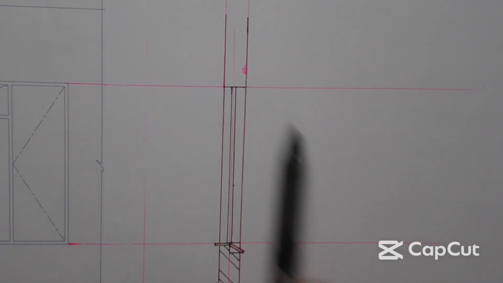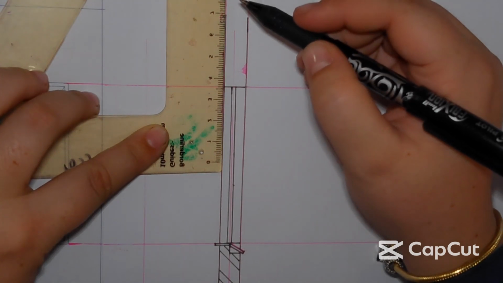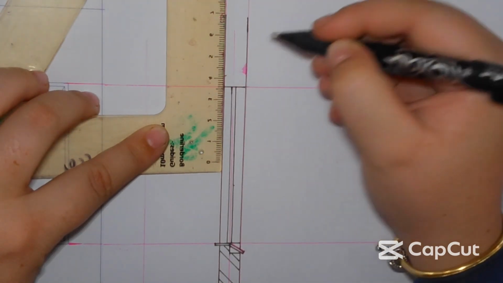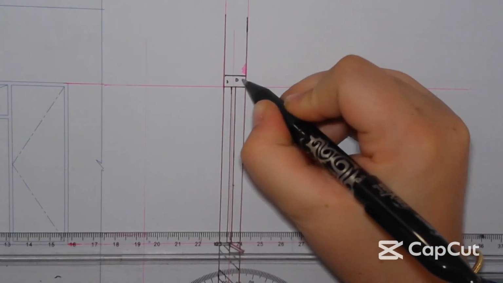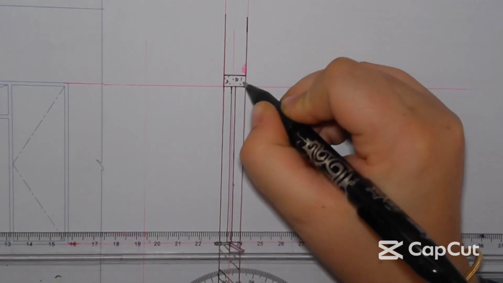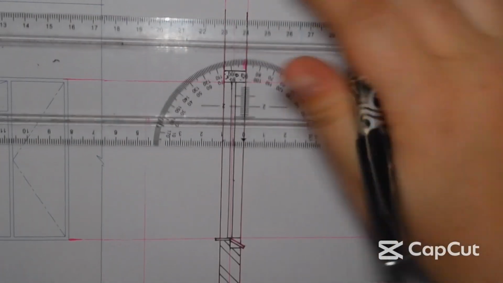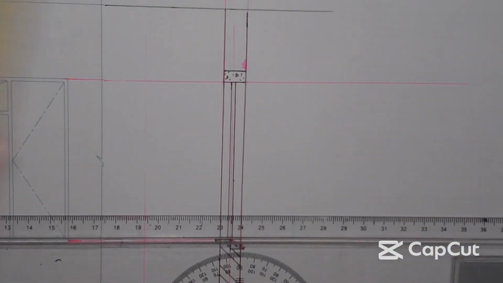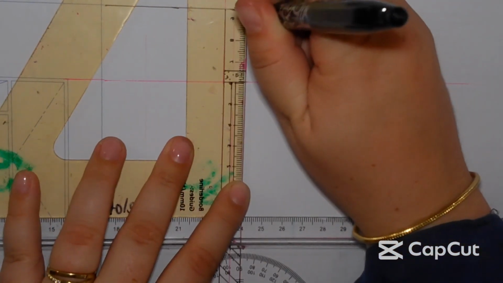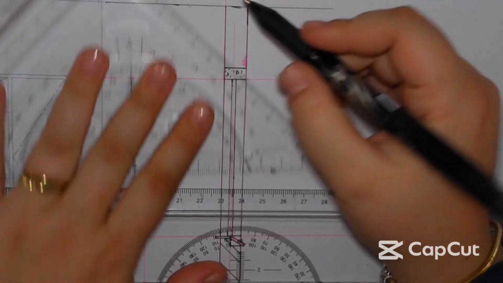So 100 divided by 20 is 5. Great. Hatch it with triangles and dots. And then the rest of the wall can be hatched.